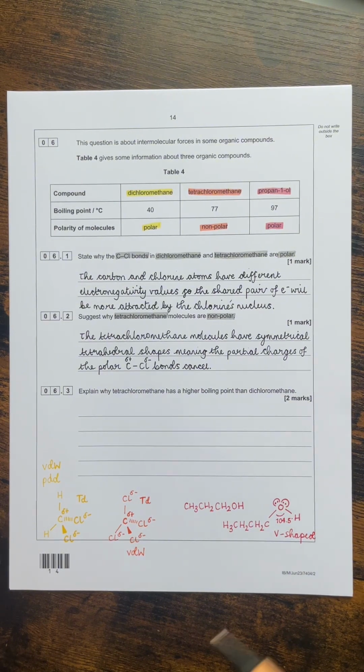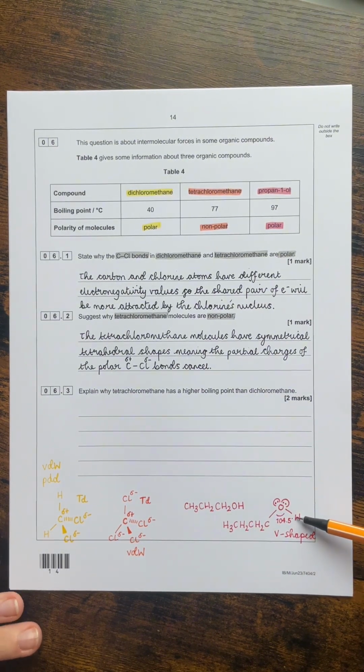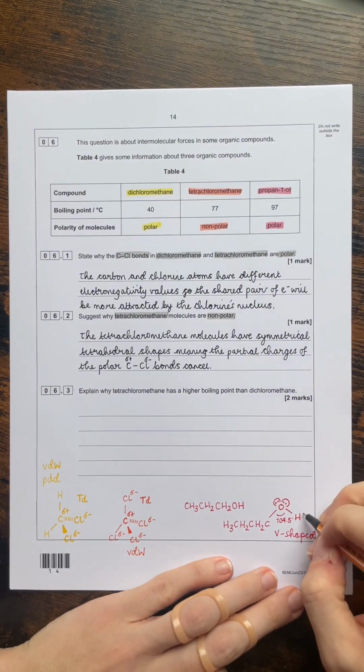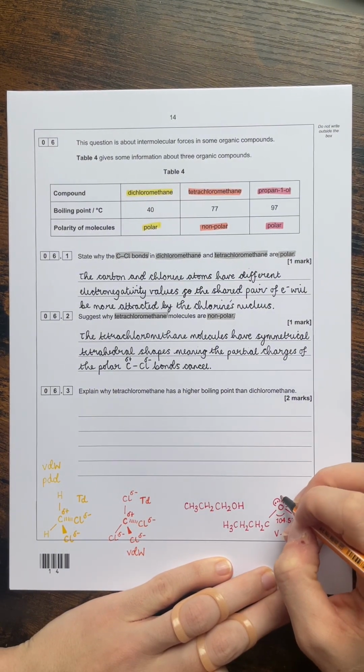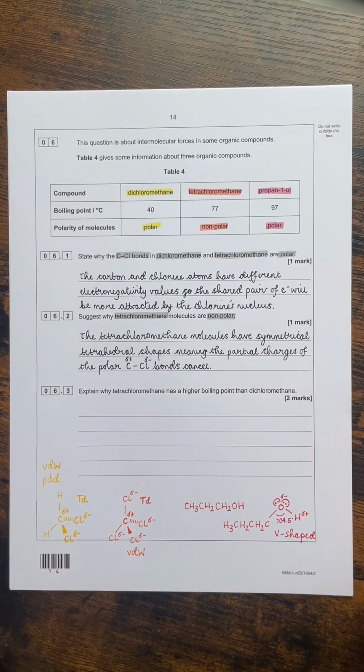How did we know that propan-1-ol has hydrogen bonding? Well, we have a hydrogen atom bonded to one of the three most electronegative elements, which is oxygen. We've also got nitrogen and fluorine. If you have a hydrogen bonded to any of those within your molecule, you will then have hydrogen bonds between the oxygen on one molecule and the bare delta positive hydrogen on a second molecule. So even though we call them hydrogen bonds, they are still intermolecular forces because it'll be this oxygen's lone pair attracting a delta positive hydrogen on another molecule. That would then be our hydrogen bond.